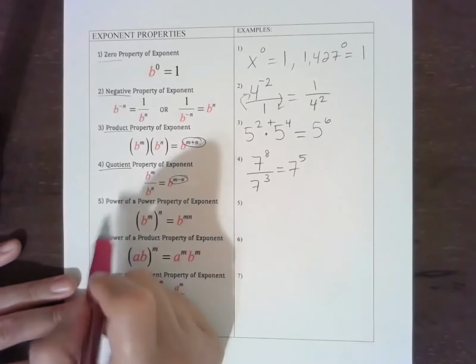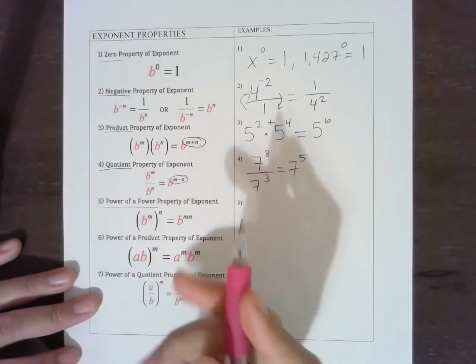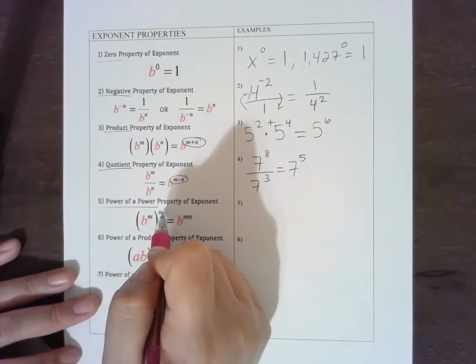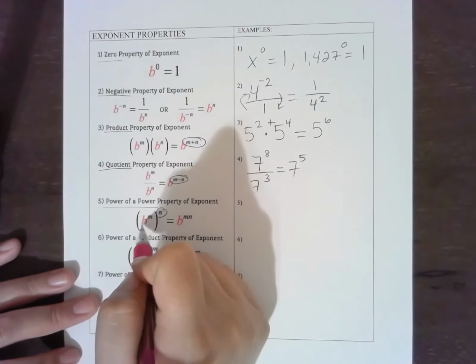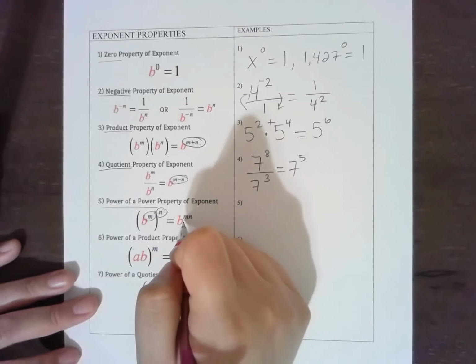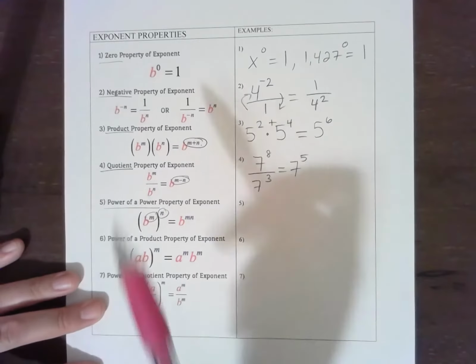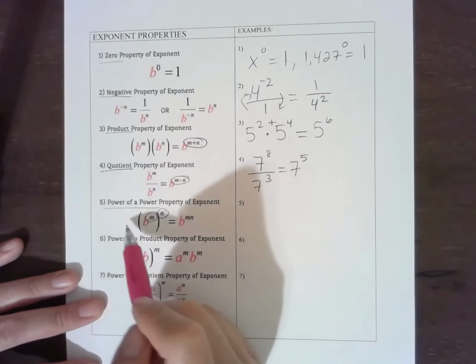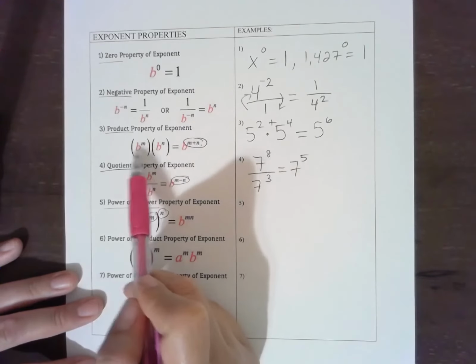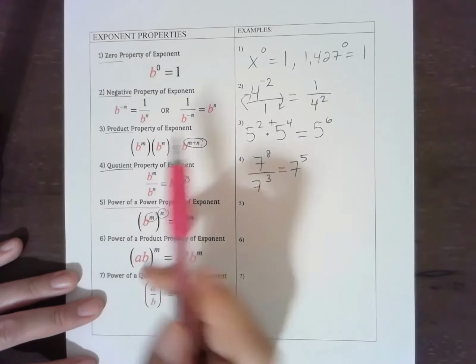Then we have the power of a power. So that's in the name. You're taking the power, that's n, of something that already has a power of n. And in this case, you're going to multiply. So notice the difference between the product property and the power of a power. With the product, we have the same base, but each of those bases has their own exponent.